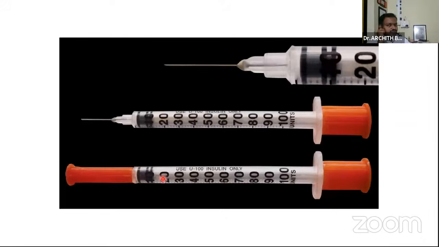How do you give the insulin? What's the route of administration? Subcutaneous. So you should know how you give it: you have to raise the skin, put the needle in, push it, and then release the skin. So that's very important.